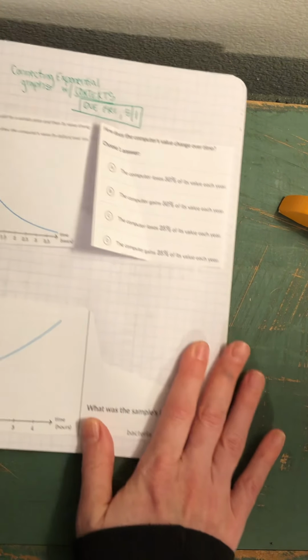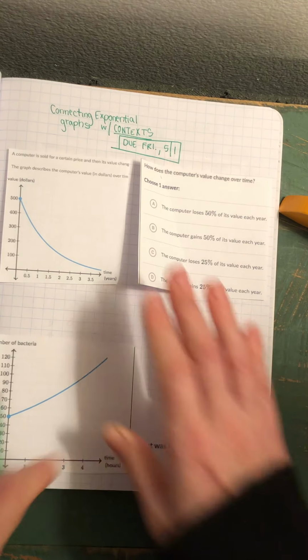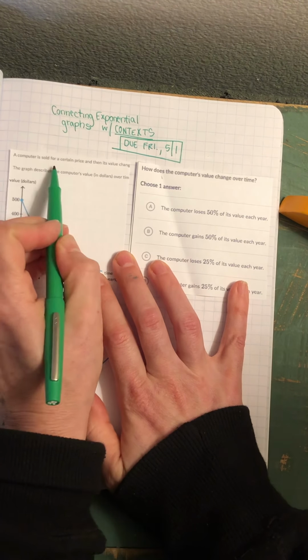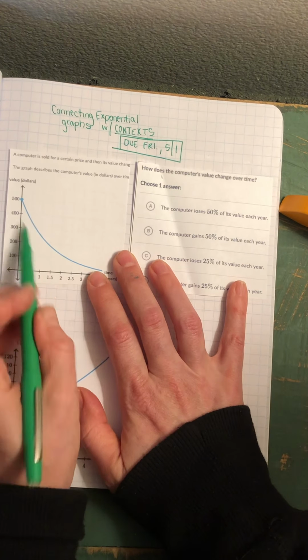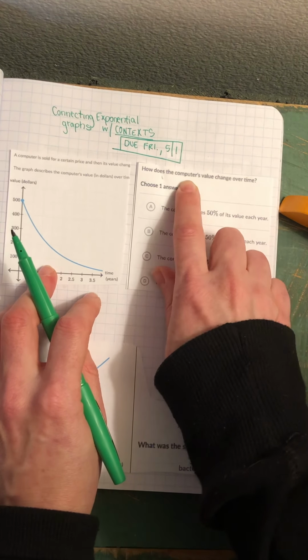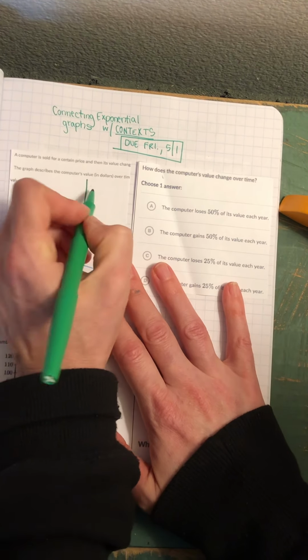All right, and then the second practice set, or the second exercise, is titled Connecting Exponential Graphs with Contexts, or scenarios or word problems. So you're going to get 3 types of questions for this one, and I've got examples of all 3 of them. This one says a computer is sold for a certain price and then its value changes. It asks, how does the computer's value change over time?